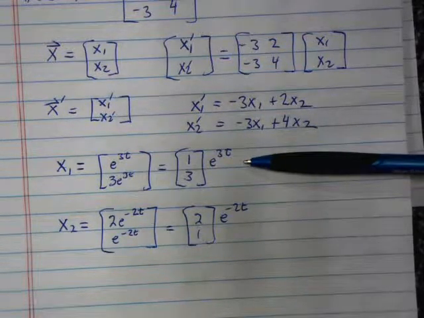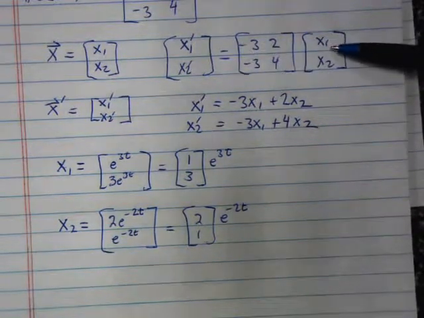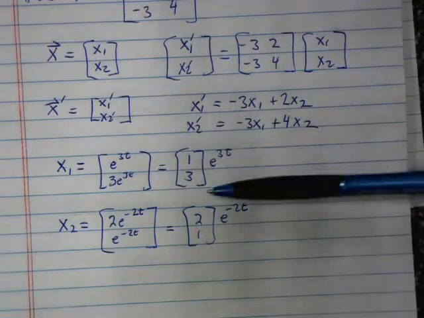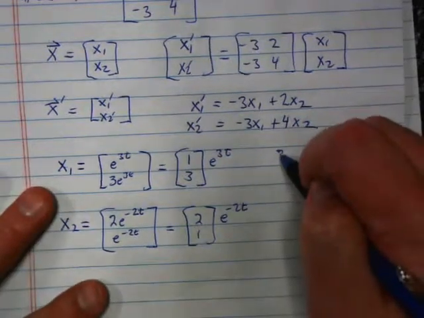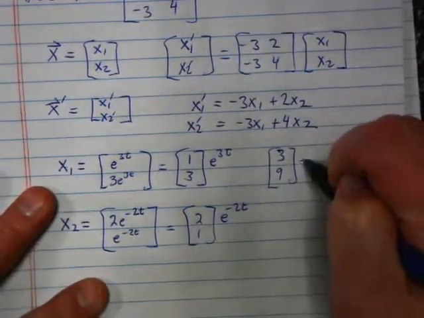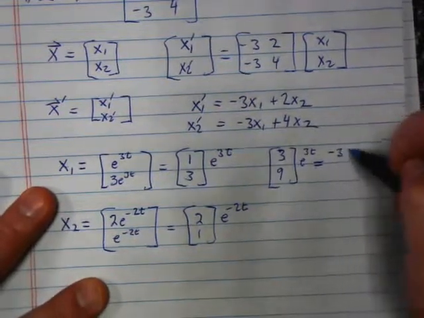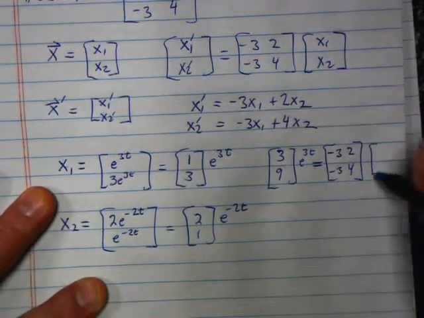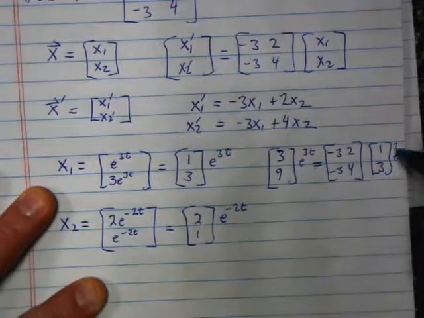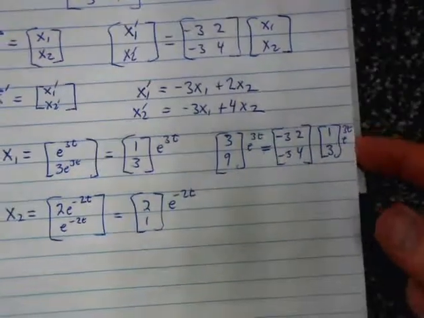Plug it in. So by plugging it in, that means I have to take the derivative and then multiply by this matrix. So what's the derivative of 1, 3 e to the 3t? It would be 3, 9 e to the 3t equals negative 3, 2, negative 3, 4 times 1, 3 e to the 3t. Are those really equal?